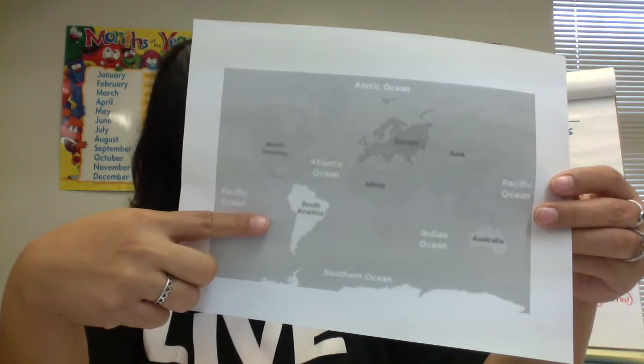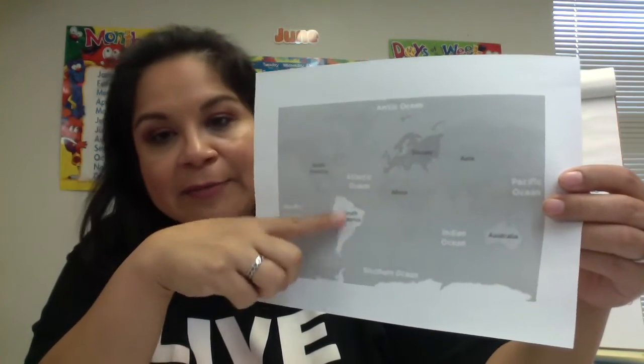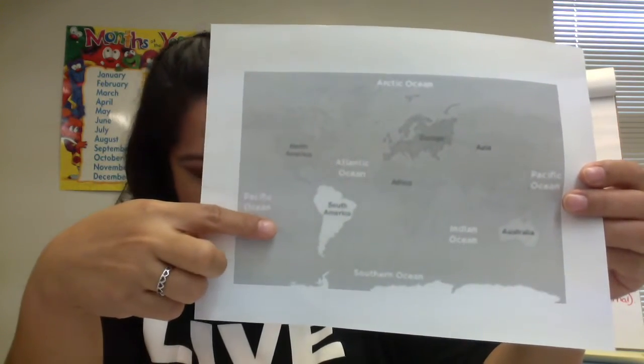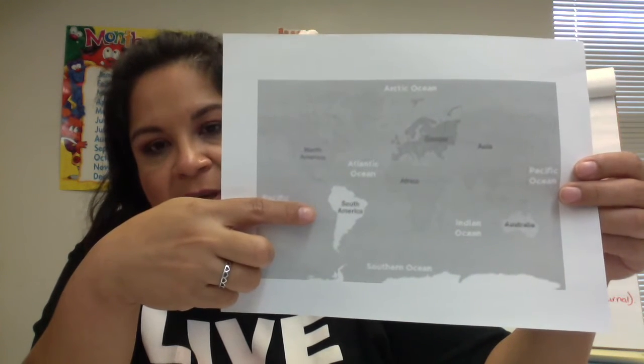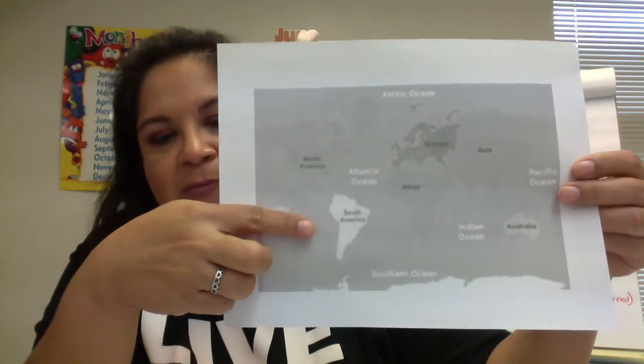In South America, we find it in the southern hemisphere. That means towards the bottom, right? In the southern hemisphere. And this is where we have a lot of the Amazon rainforest. Okay, so we get a lot of fruits from here, right? From the Amazon.